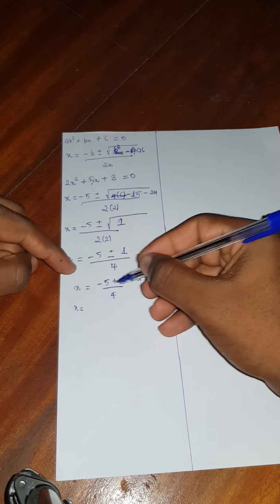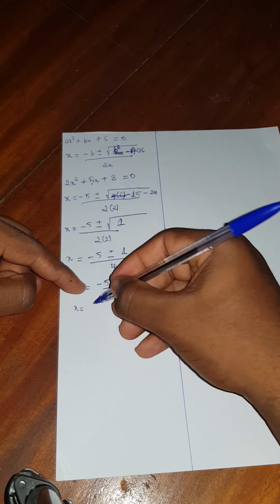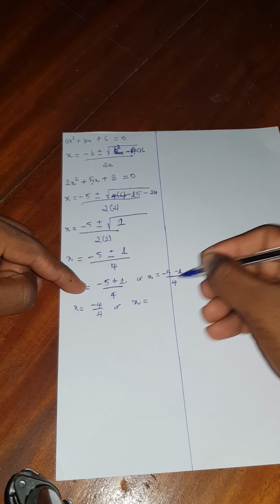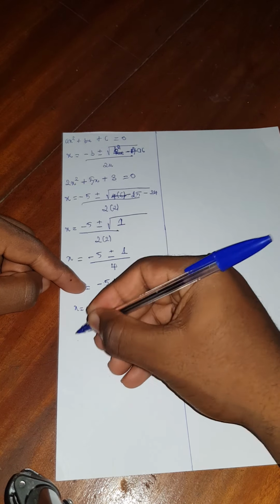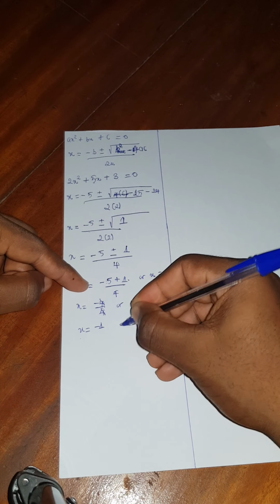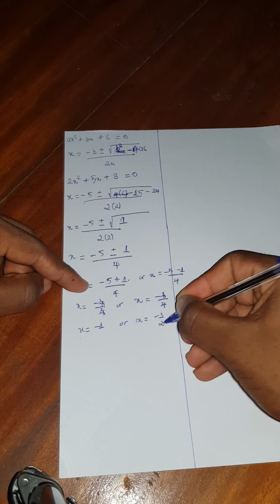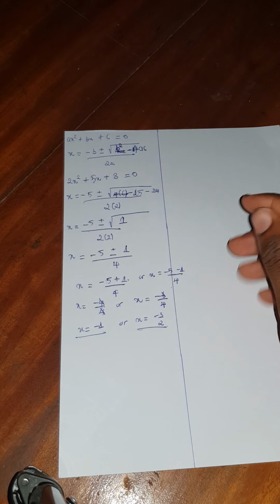This x is equal to negative 1 plus 1. Negative 5 plus 1 gives me negative 4 all over 4. Or x will be equal to negative 6 all over 4. Here cancels. x is equal to negative 1. Or here cancels. x is equal to negative 3 all over 2. So you see again that you have the same value as initially.